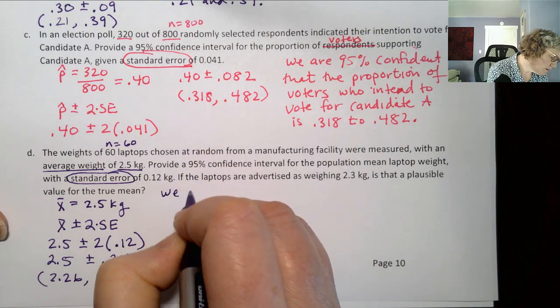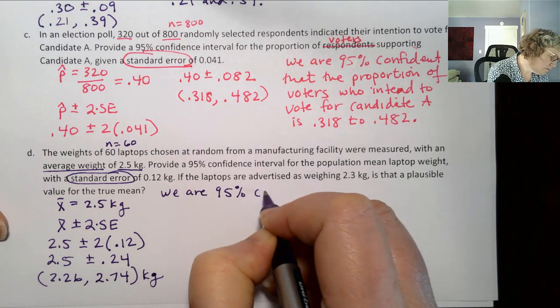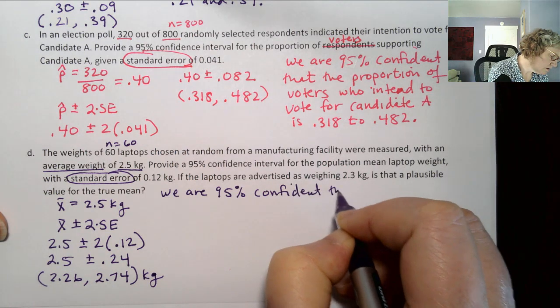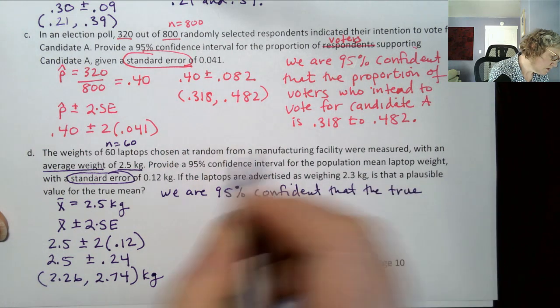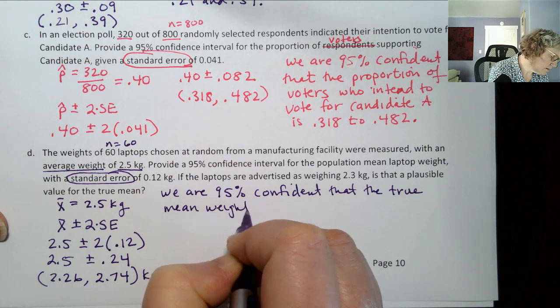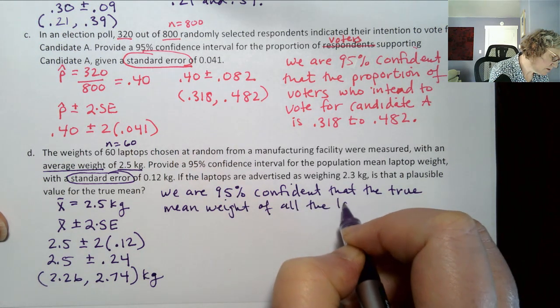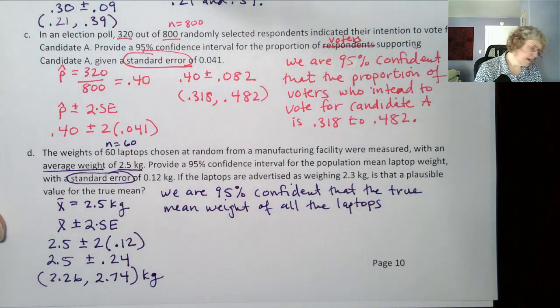So we are 95% confident that the true mean weight of all the laptops. So I said that one a little differently.